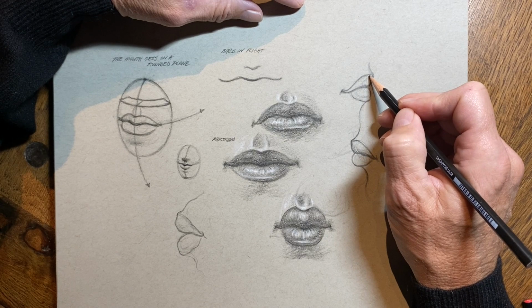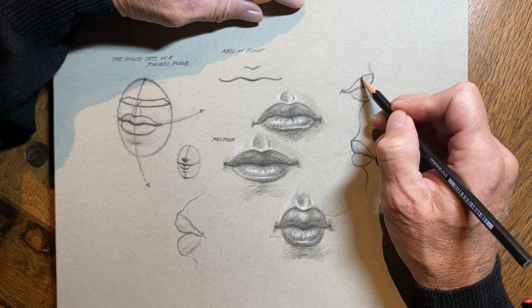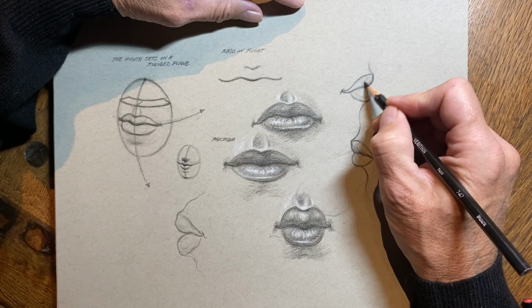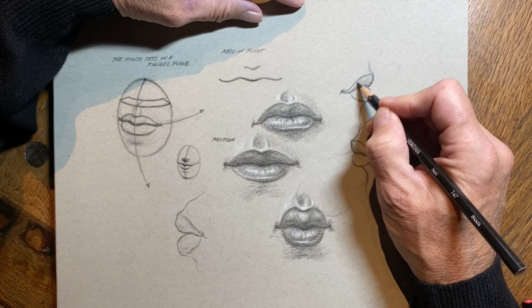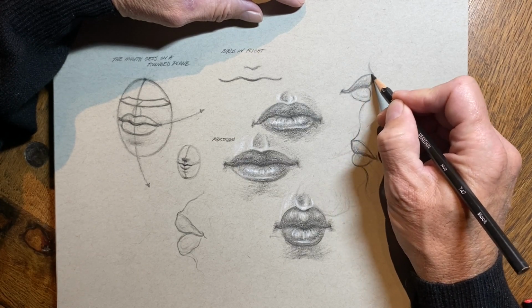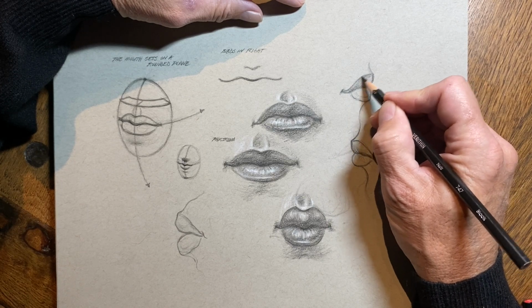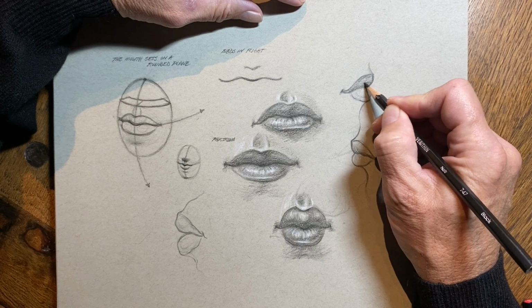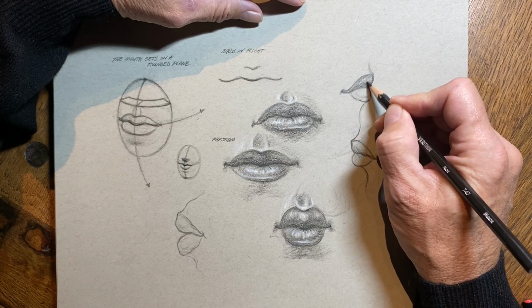There's a little bit of light that sometimes can fall here, but then the rest falls into shadow. So basically the upper lip, just remember to always put a tone on it so that it's always in shadow, and it's a little bit darker right here near the edge. And it's darker through here with a little bit of reflected light.